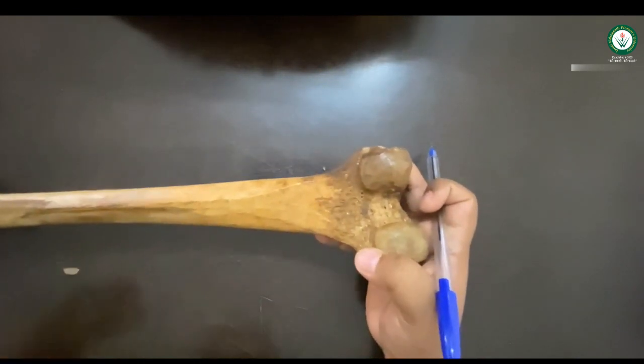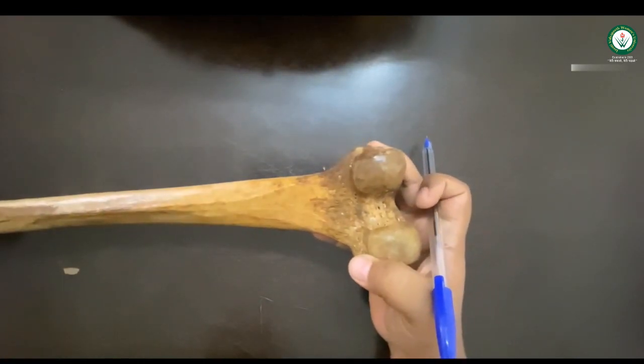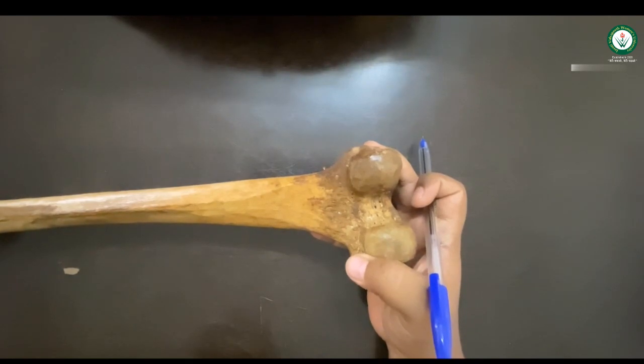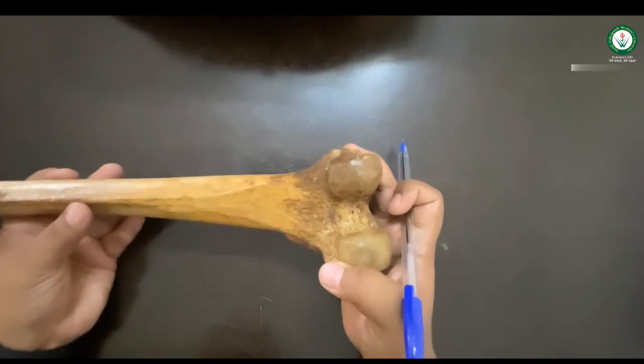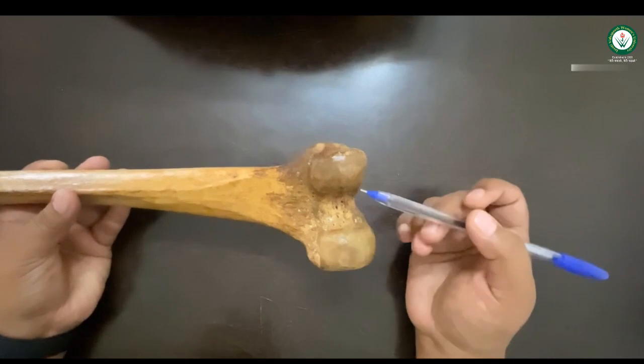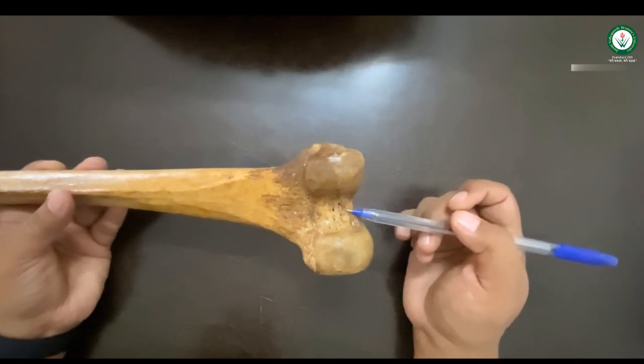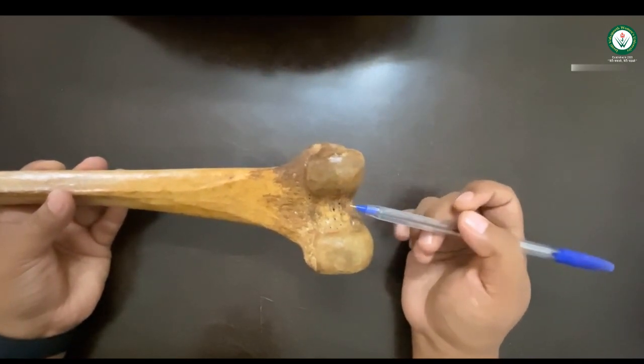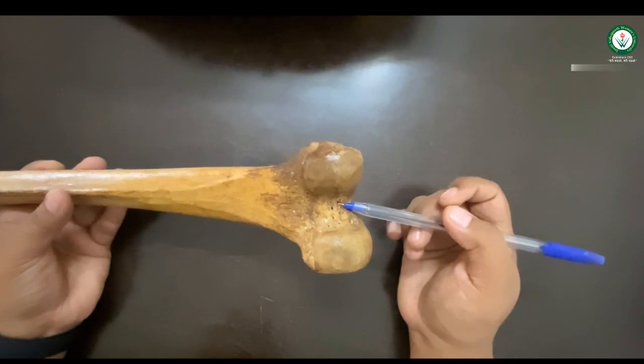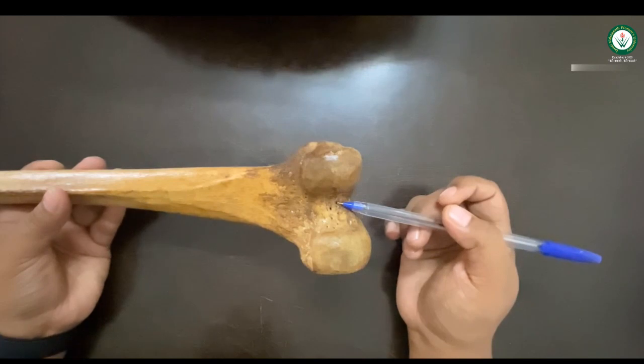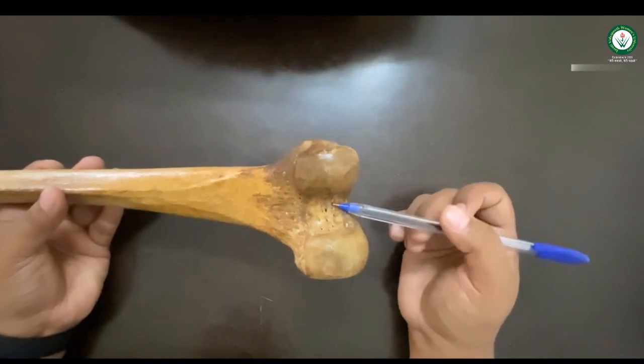Posteriorly we can see there is a fossa in between these condyles. This fossa is called the intercondylar fossa. In this intercondylar fossa, the intercondylar tubercle or intercondylar eminence of the tibia rests while forming the knee joint.